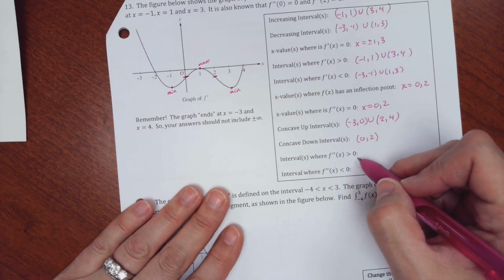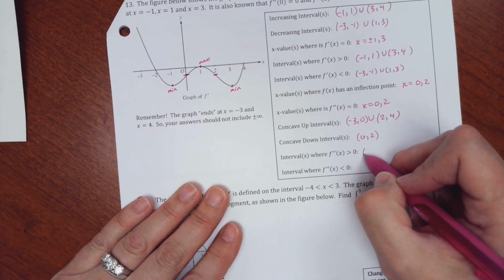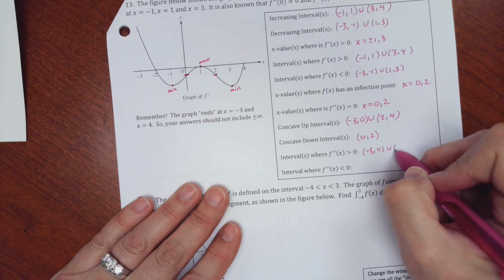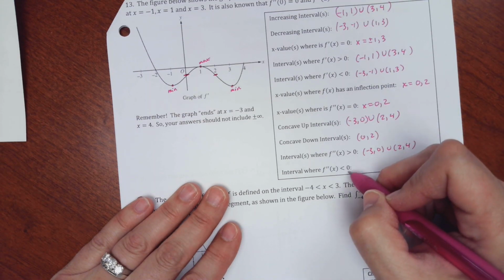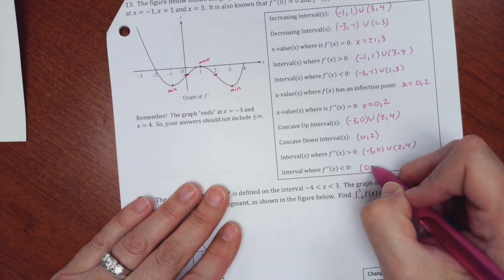All right, second derivative greater than 0, that's what concave up means. And second derivative less than 0, that's what concave down is.